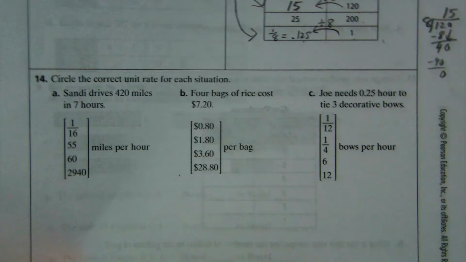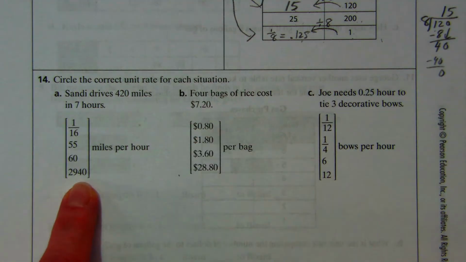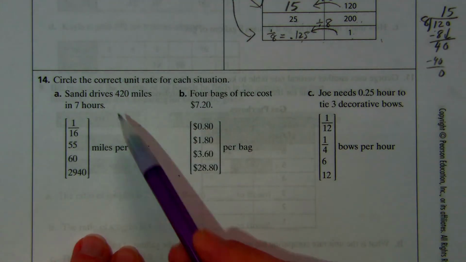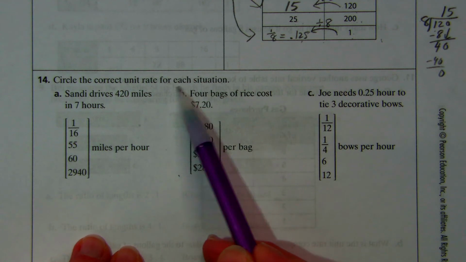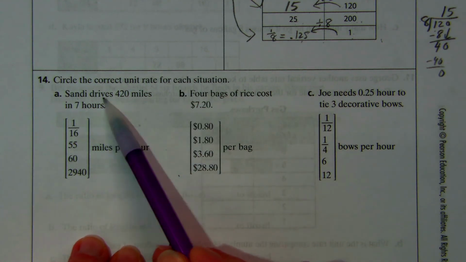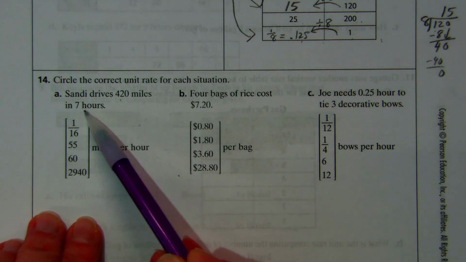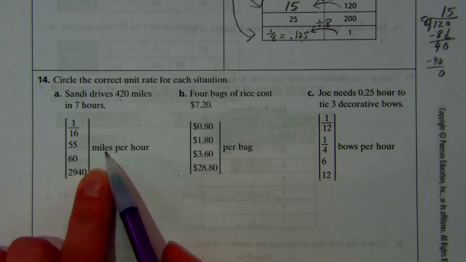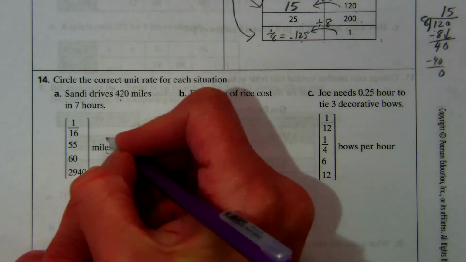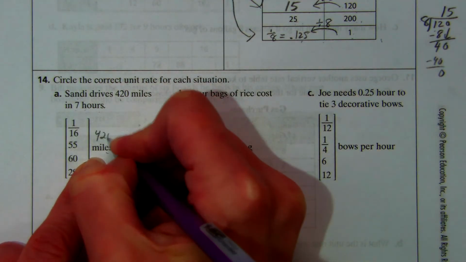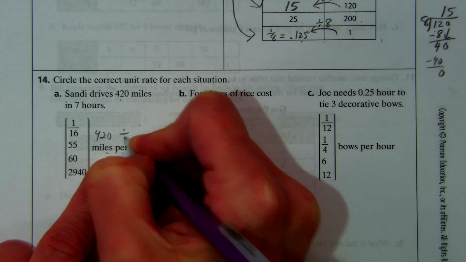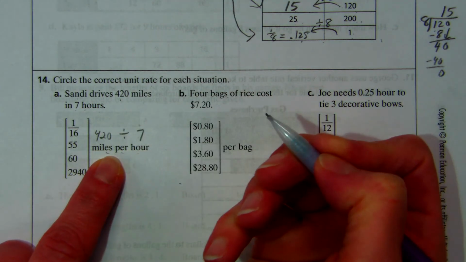Okay, so let's come down here. And these are supposed to look like pull downs. I think they're kind of strange. It says circle the correct unit rate for each situation. Sandy drives 420 miles in 7 hours. And I look, it's in miles per hour. This means I'm going to take the 420 miles and divide by 7 hours.